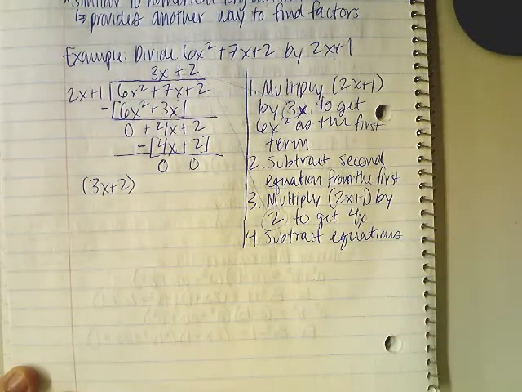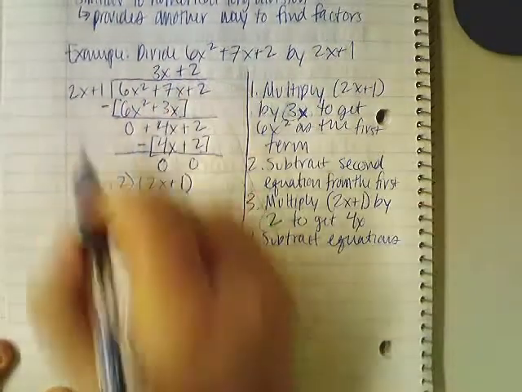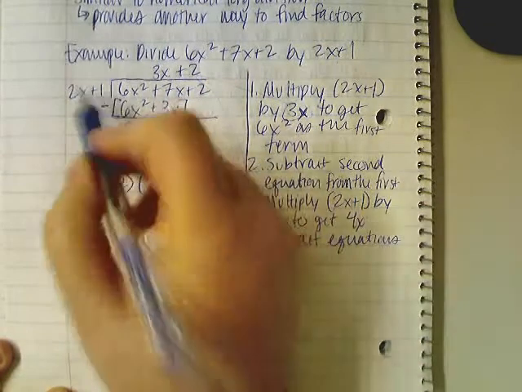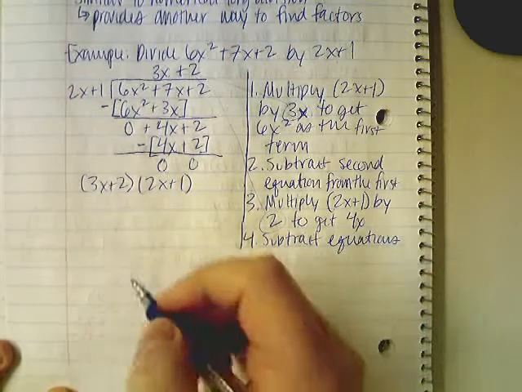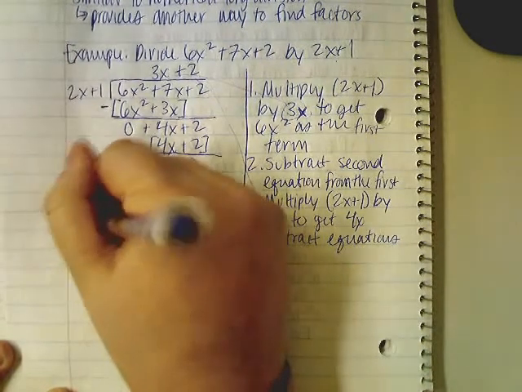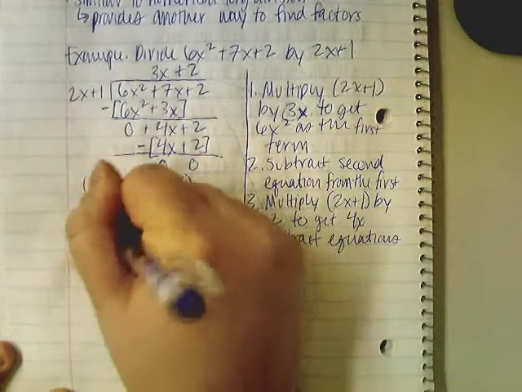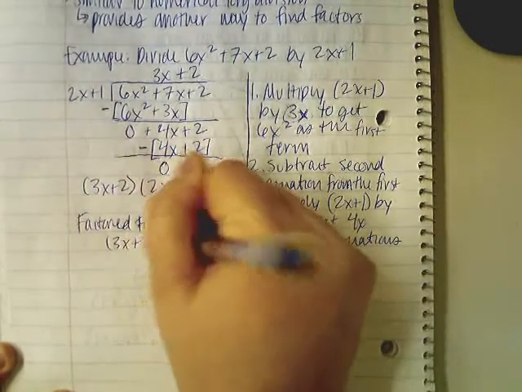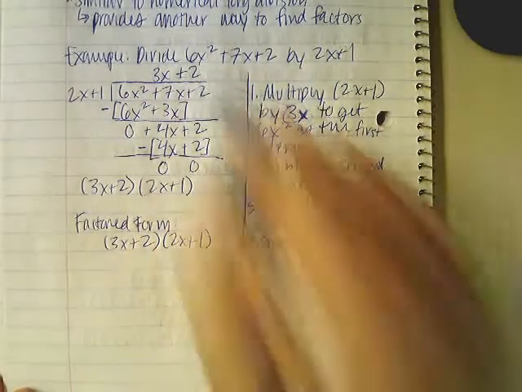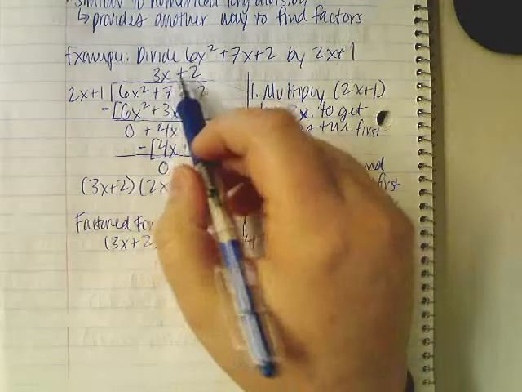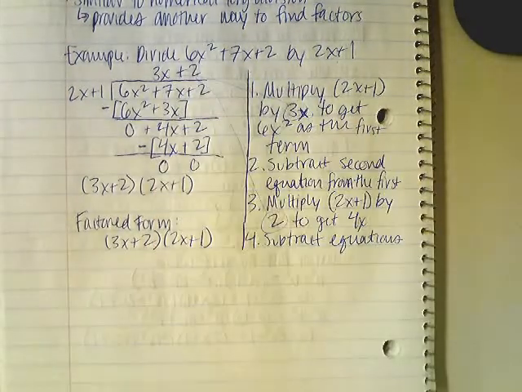So the factors, the polynomial I divided by and the polynomial I got as my answer, are 2x plus 1 and 3x plus 2. So this is my factored form. And that is it. So again, I should have written those as I was going, my bad, but make sure as you're dividing or multiplying by numbers to cancel them out in your division process, you write them at the top.